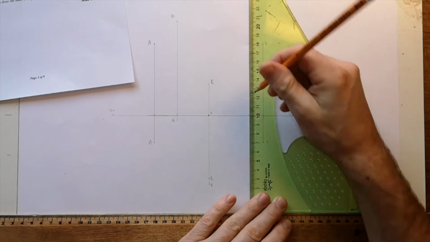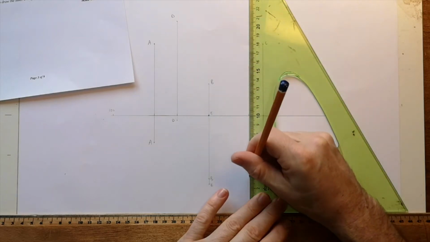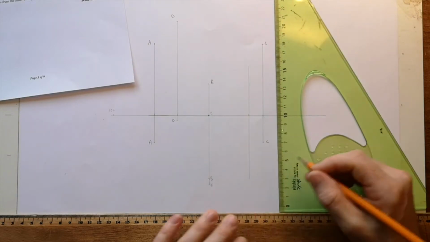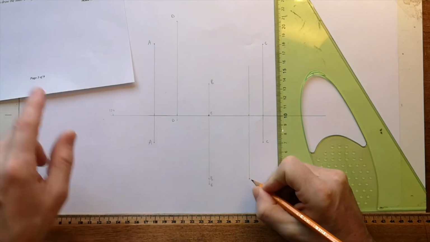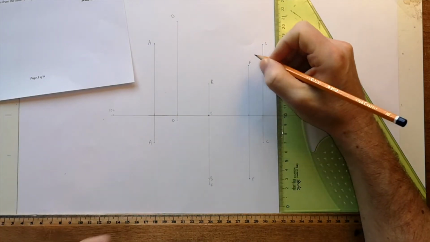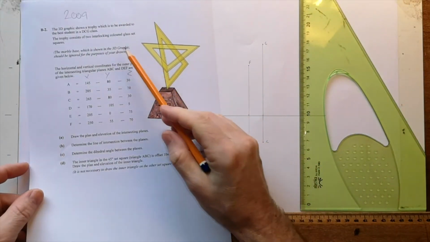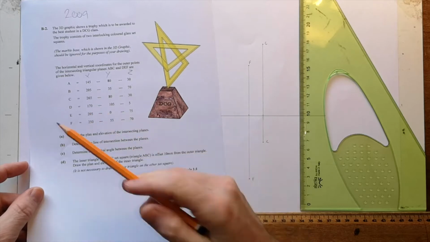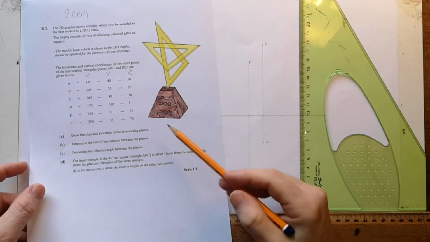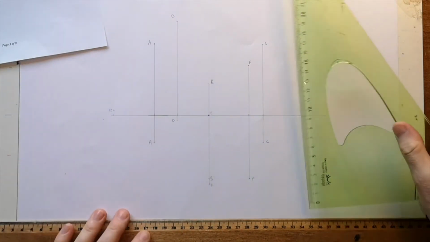I'm just using the 10 point. It's kind of easier to do the maths on. There we are. And that is F. Now, for this drawing, they're glass set squares. It's a little bit of small detail, but what they're getting at here is we don't really need to worry about the hidden lines. So we'll just connect all these bits for the moment.